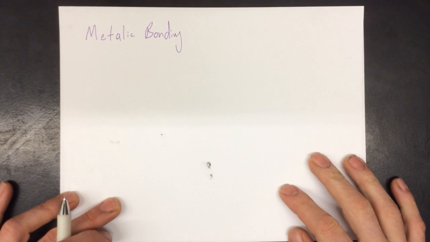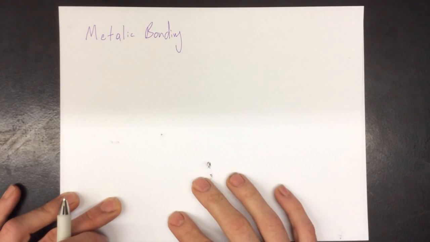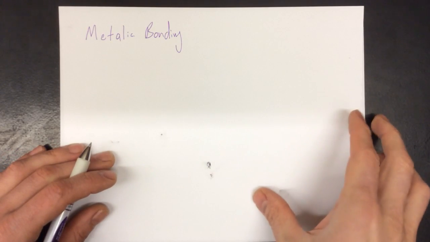This is a really brief discussion on metallic bonding and why metallic bonding permits conductivity.